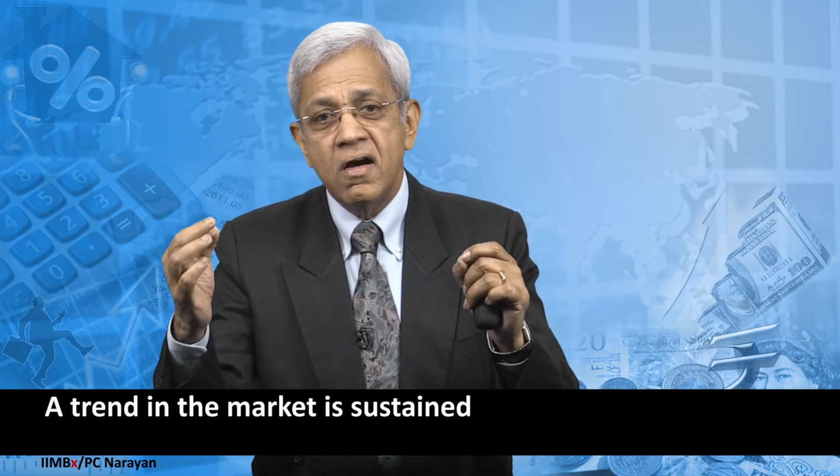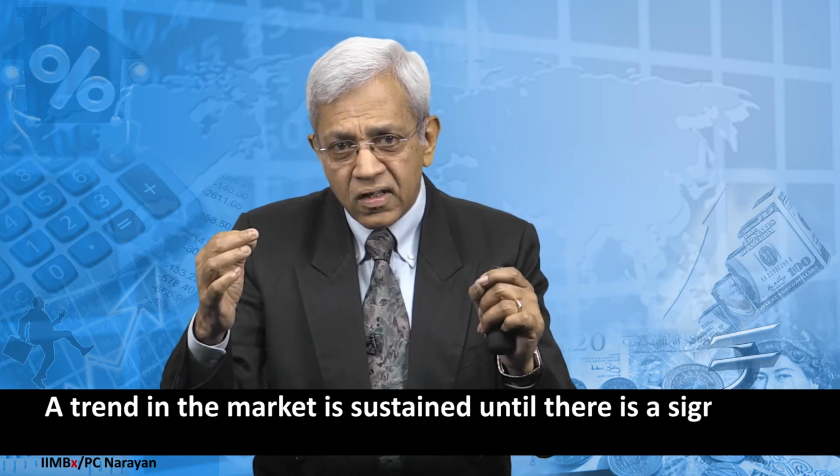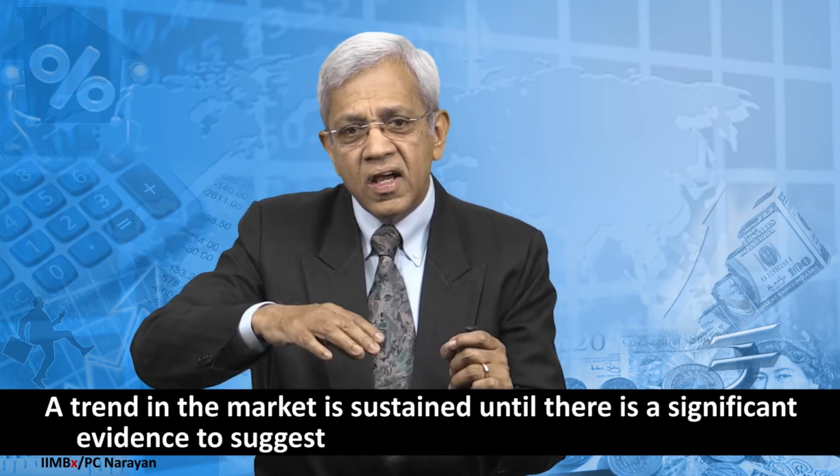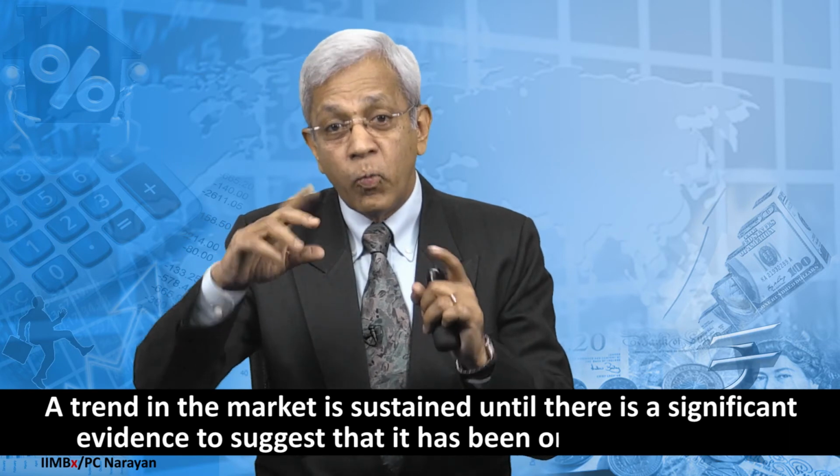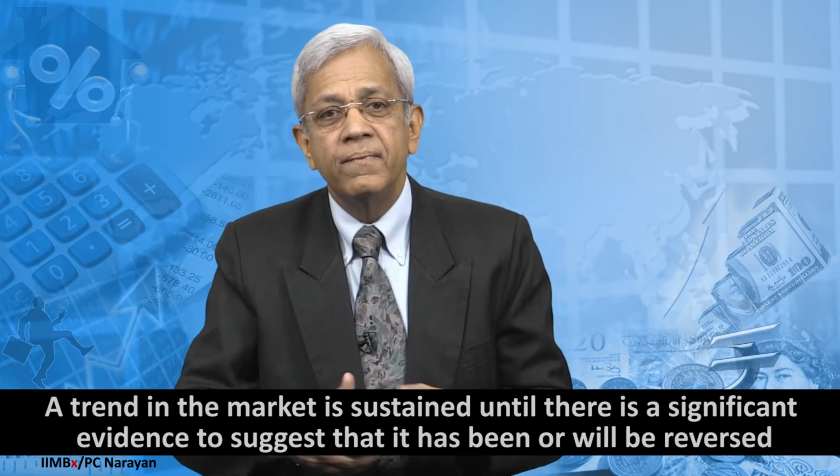As per the Dow theory, once a trend is established based on the volumes traded, much of the activity in the market will move with that trend and not against it. In a sense, the fundamental tenet of Dow's theory is that a trend in the market is sustained until there is significant evidence to suggest that it has been or will be reversed.